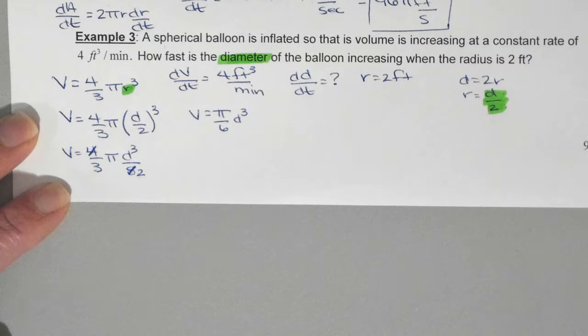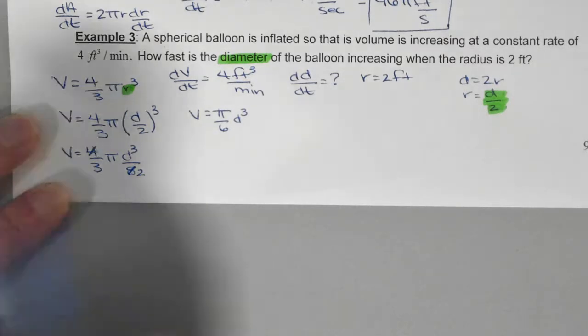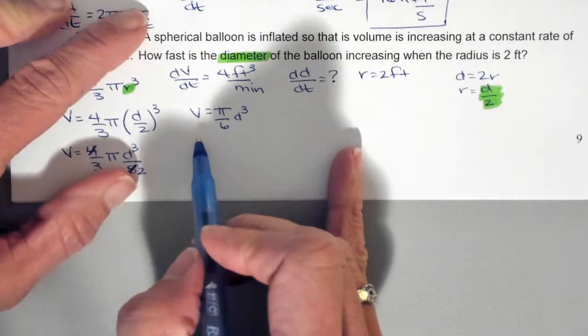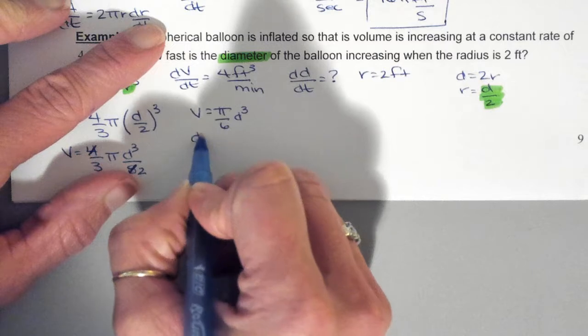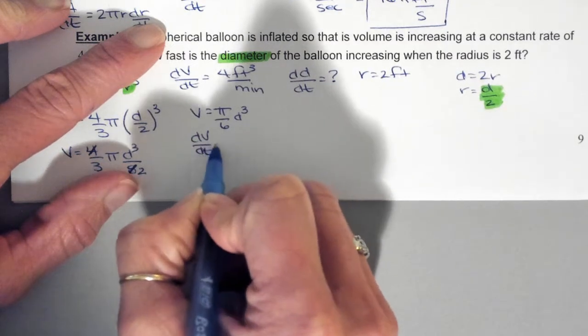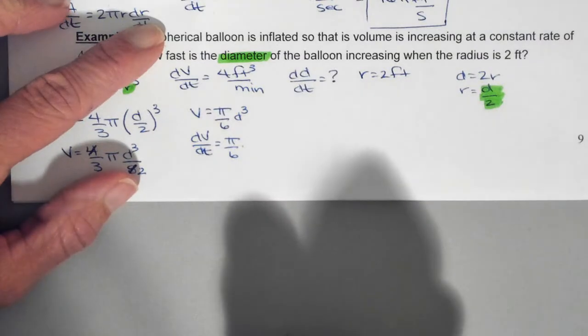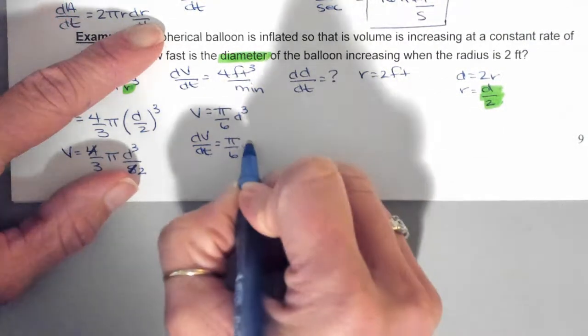So now when I take the derivative, really, I'm taking the derivative of my V and my d. The pi over 6 is just a coefficient. Okay, so if we derive this entire equation, what's the derivative of V? dV/dt is equal to pi over 6 times, what's the derivative of d cubed? 3d squared.